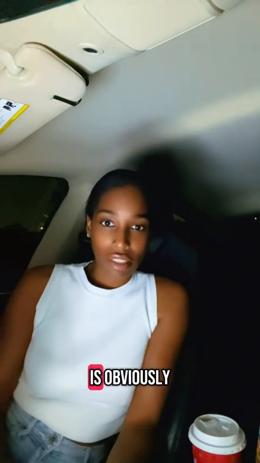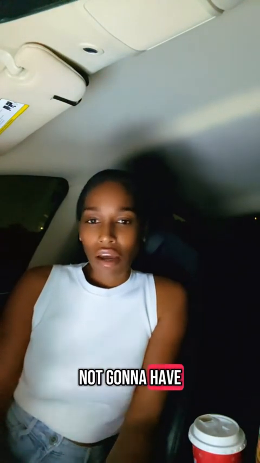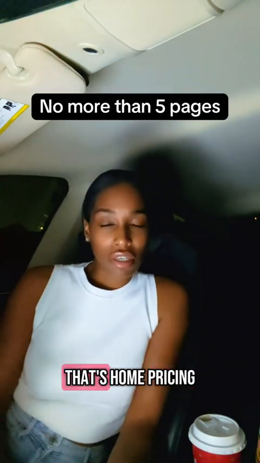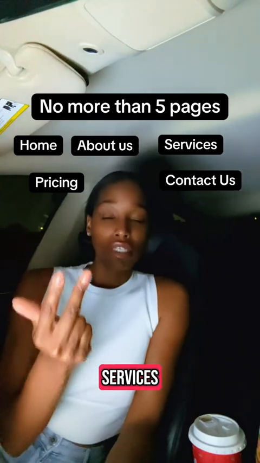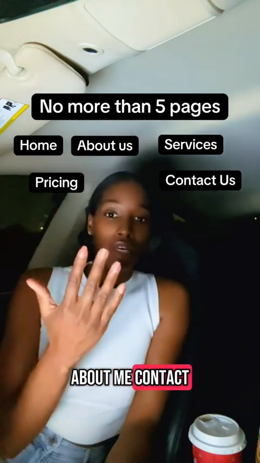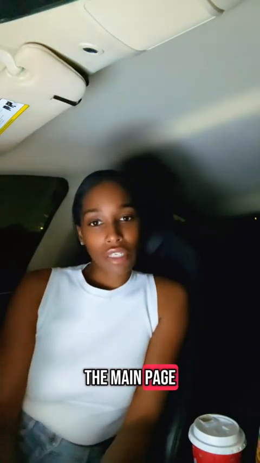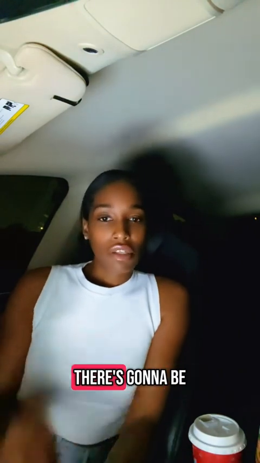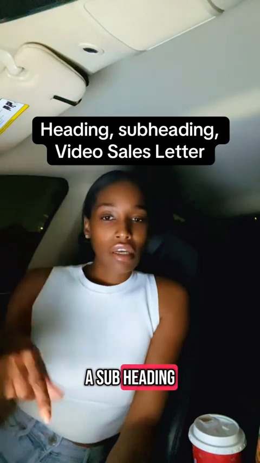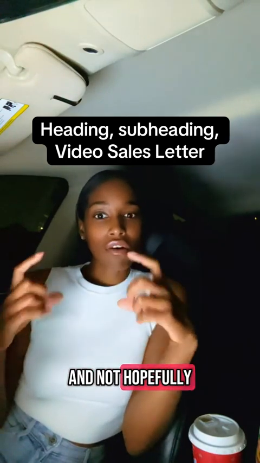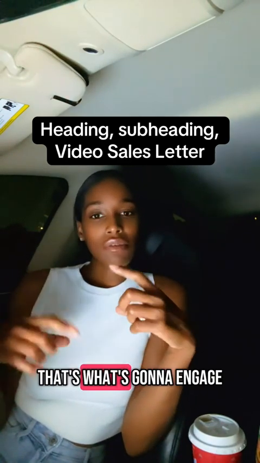How you set up a landing page depends on what your product is, obviously, but normally it's not going to have more than 5 pages. That's home, pricing, services, about me, contact, 5 pages. On the main page, that's going to be all about your offer. There's going to be a heading, a subheading, and a video, because that's what's going to engage.